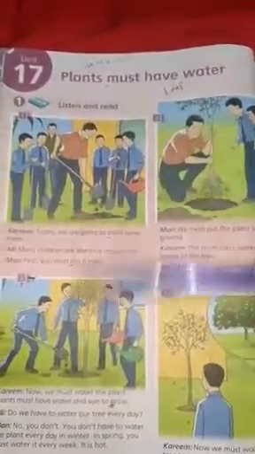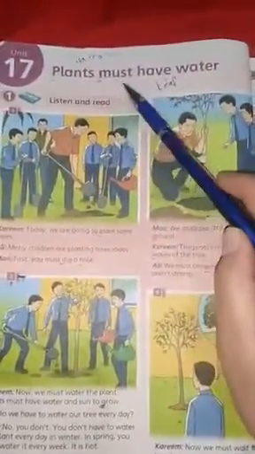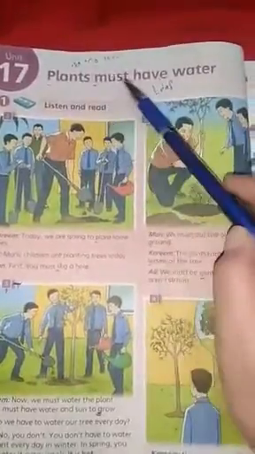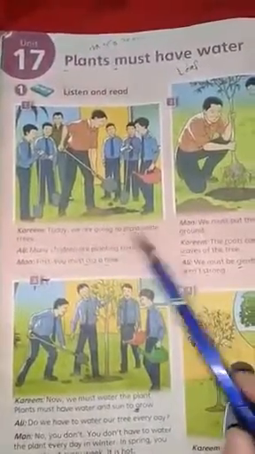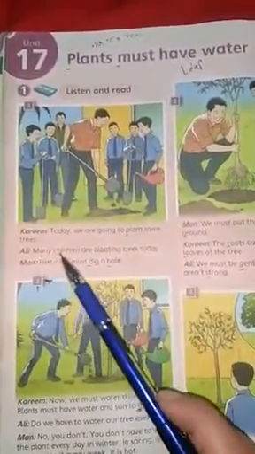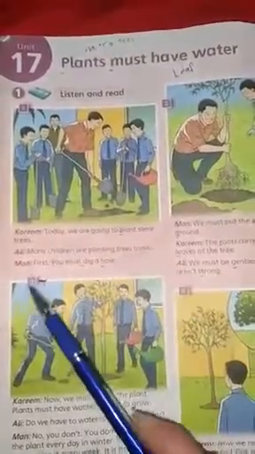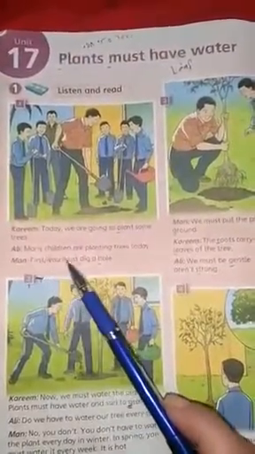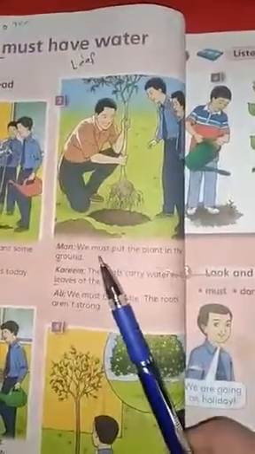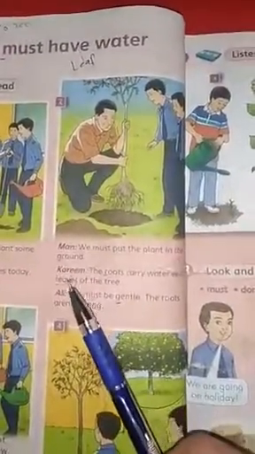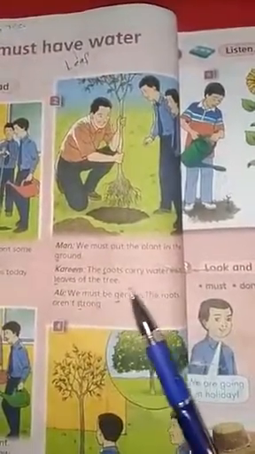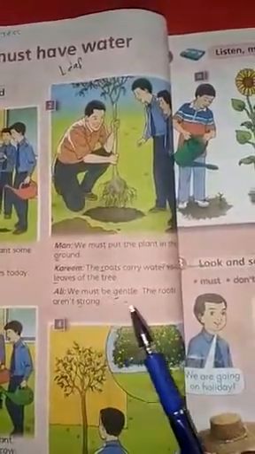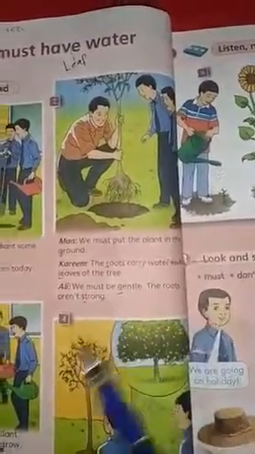Now, let's read the lesson together. Plants must have water. Kareem: Today we are going to plant some trees. Ali: Many children are planting trees today. Man: First you must dig a hole. Man: We must put the plant in the ground. Kareem: The roots carry water to the leaves of the tree. Ellie: We must be gentle. The roots aren't strong.